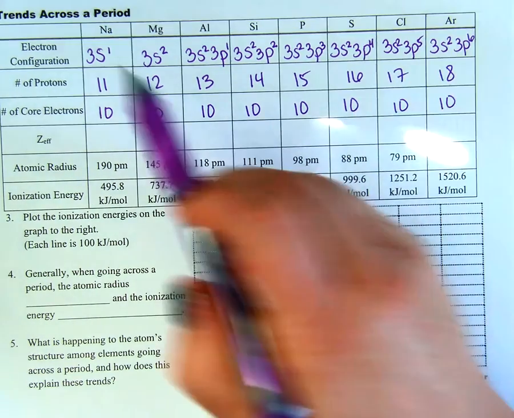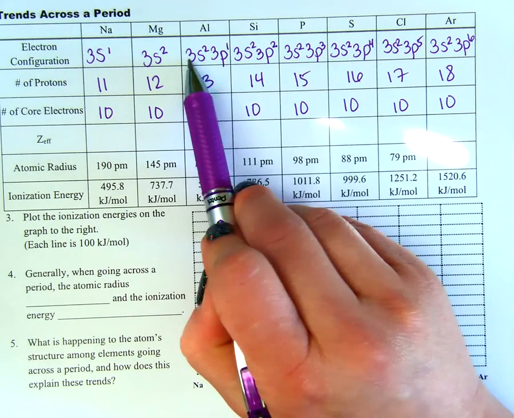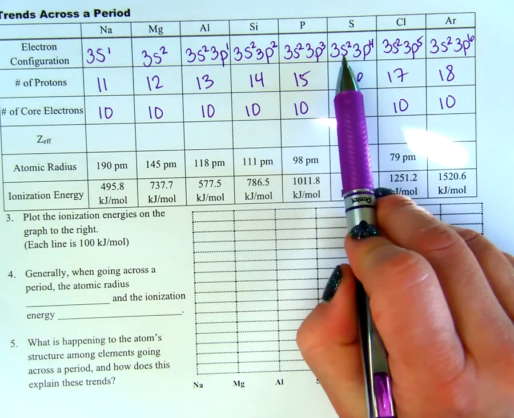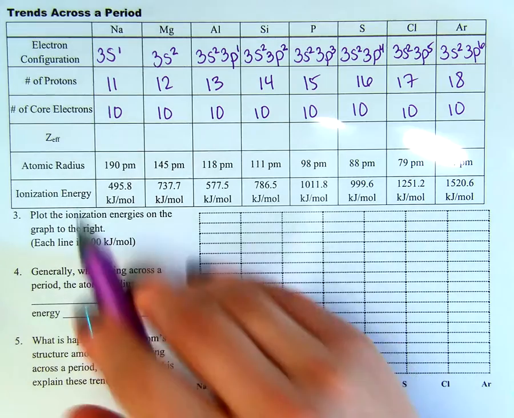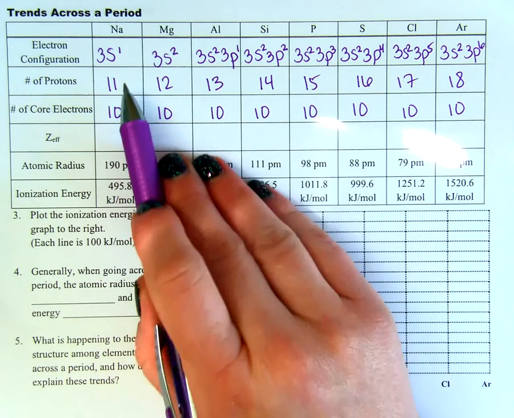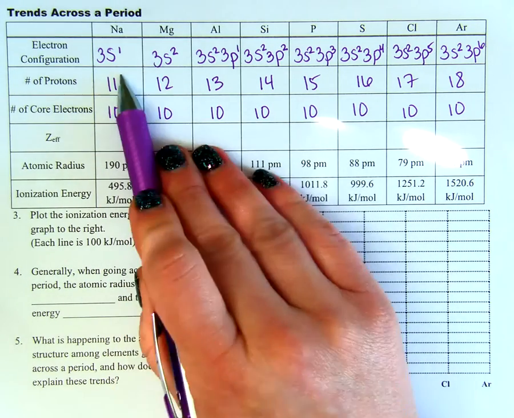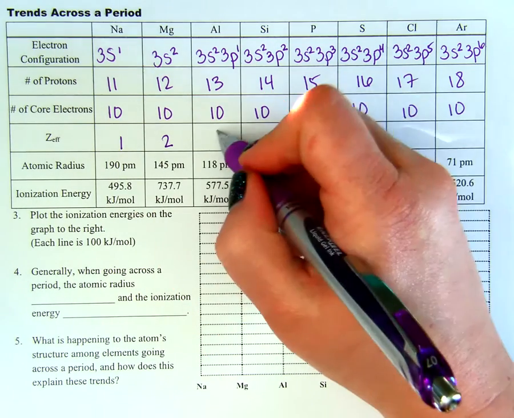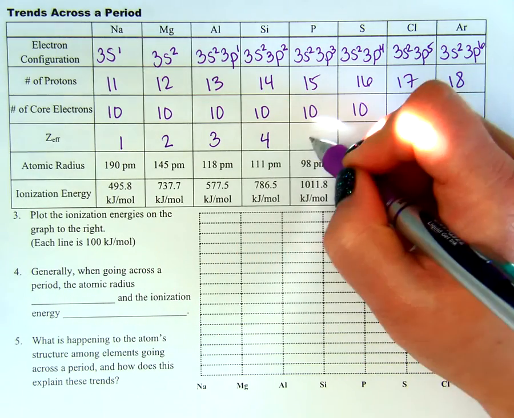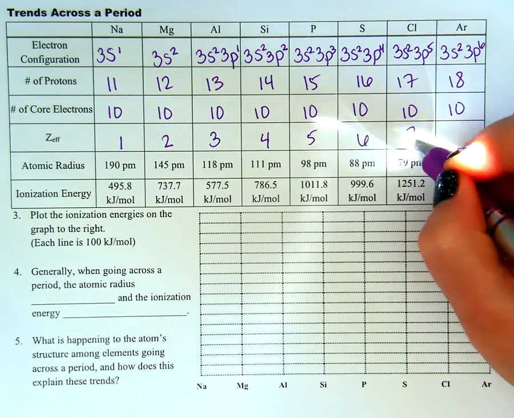That would be the neon that was in front of all of these. So if you were to write this totally correctly, you would have neon in front of all of these electron configurations. So to calculate Z effective, I just subtract protons from number of core electrons. 11 minus 10, 1. 12 minus 10, 2. Now you can see this trend continue all the way across the period.